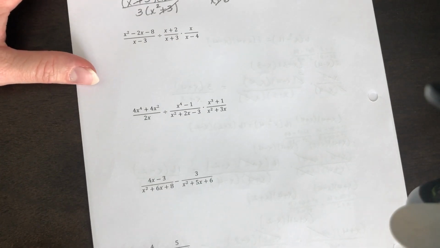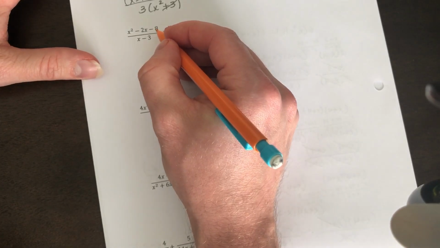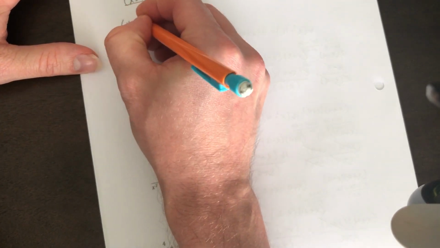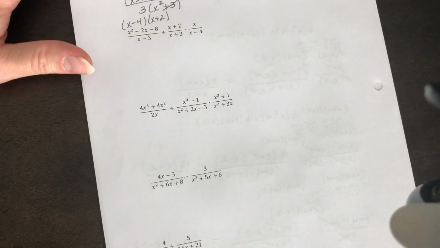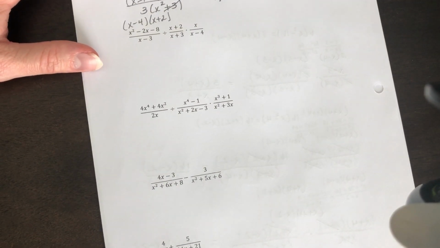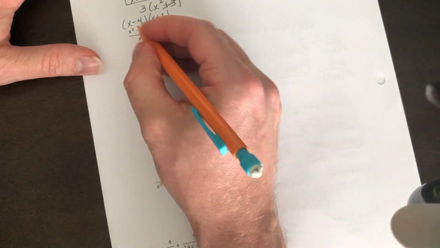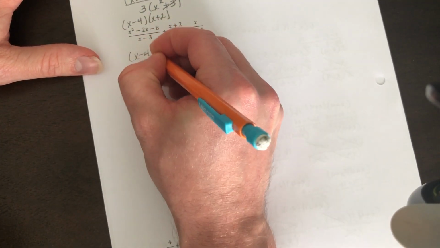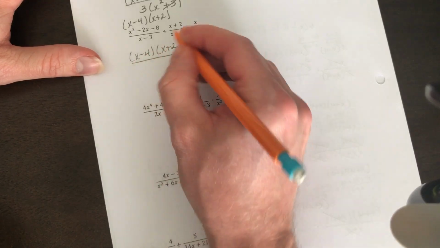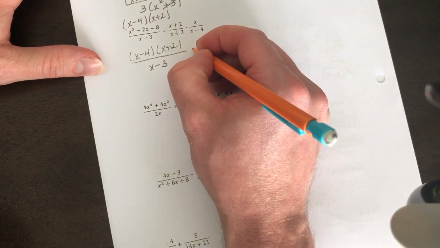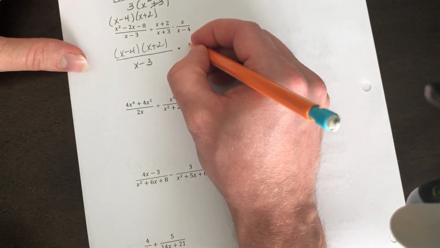Okay, this one, top left, factors of negative 8, they give you negative 2, so it's x minus 4 and x plus 2. There's nothing else to factor in this question, okay? So we're going to write the first fraction. Okay, there's a division sign, so we're going to multiply by the reciprocal.